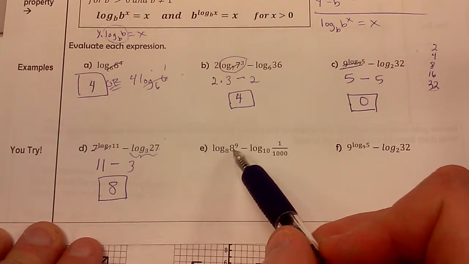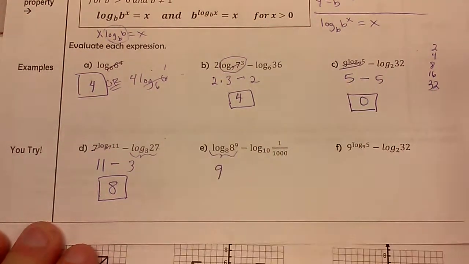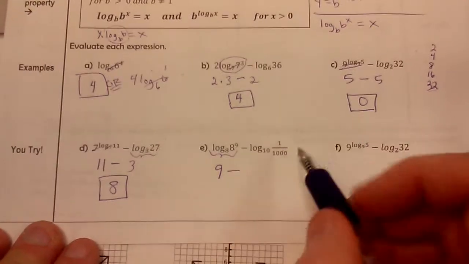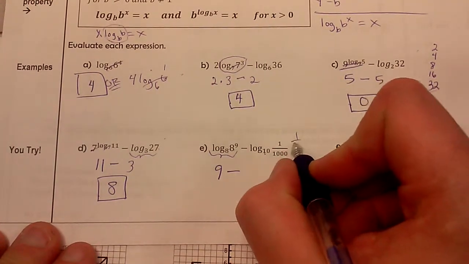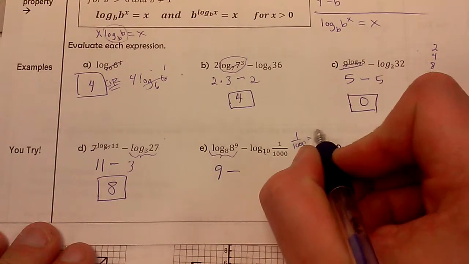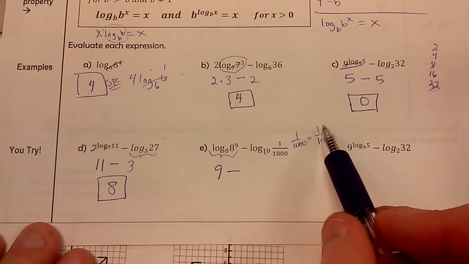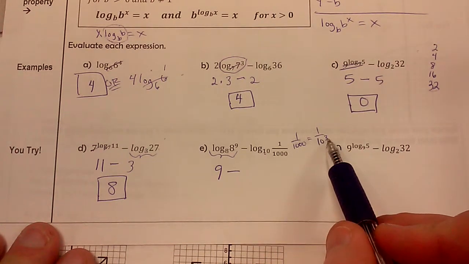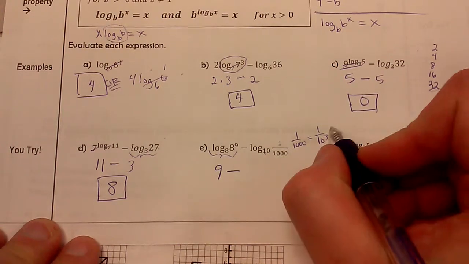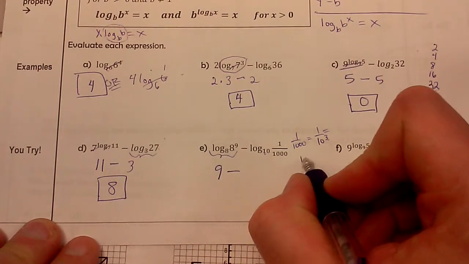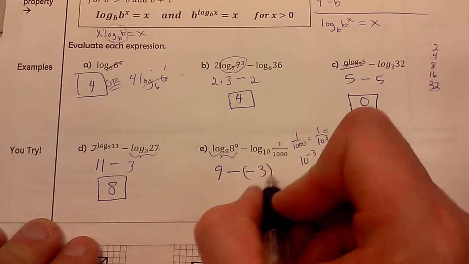Once again, I've got bases that match. So this first term here becomes the number 9. And this one's tricky. So we have minus 10 to what power equals 1 1,000th? Well, remember, 1 1,000th equals 1 over 10 cubed. So 10 to what power would be 1 over 10 cubed. Here we have to be comfortable with our negative exponents, right? And so this is the same as 10 to the negative third. So this is negative 3.